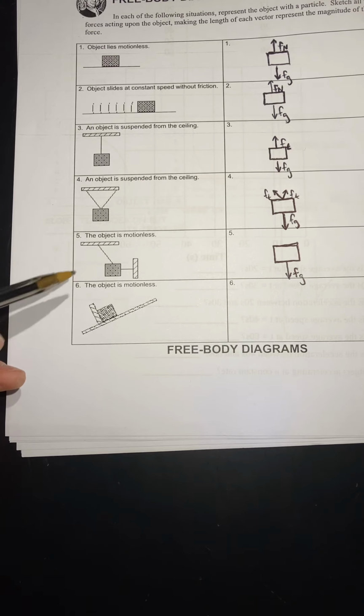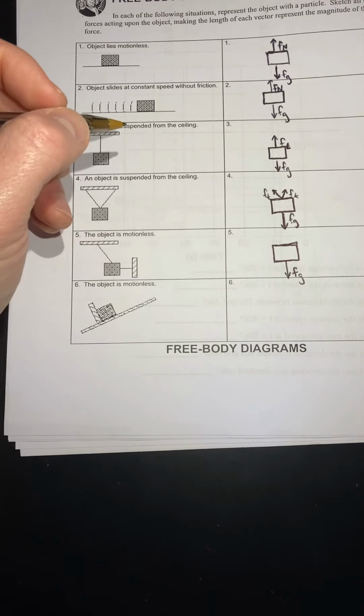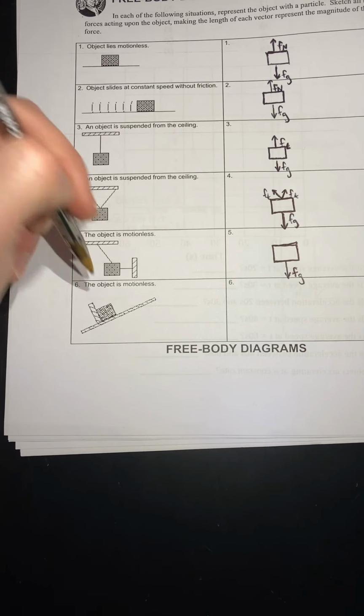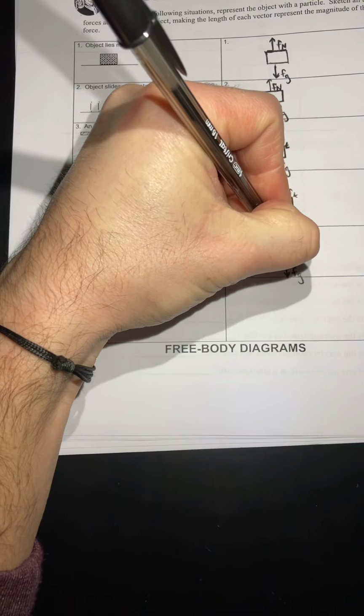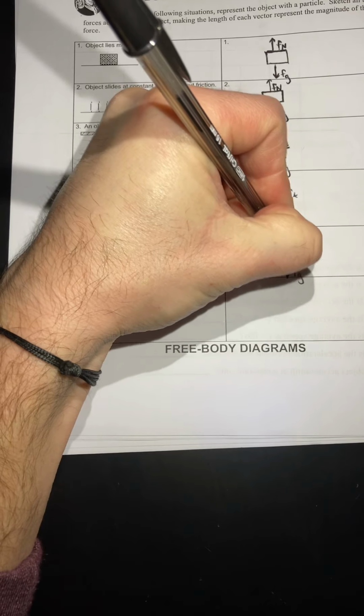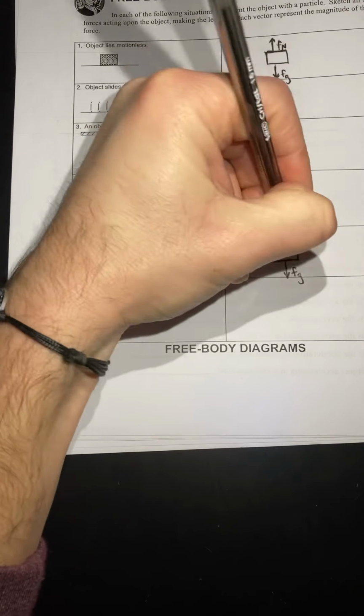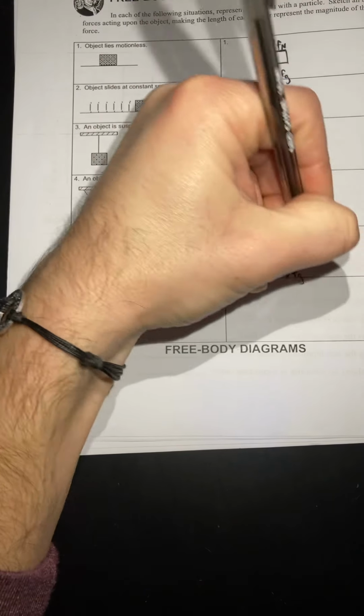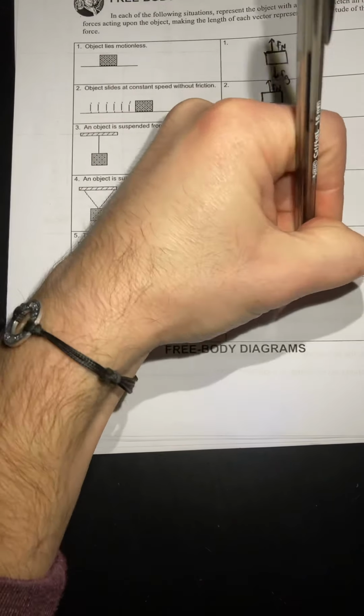You can't really say for sure, but I would say that the top one might be a little bit longer than the one to the side. I'm not going to judge you too harshly on that one, but that's a tensional force. This is also a tensional force, okay? So like I said, this one's probably going to be a little bit longer than this one right here.